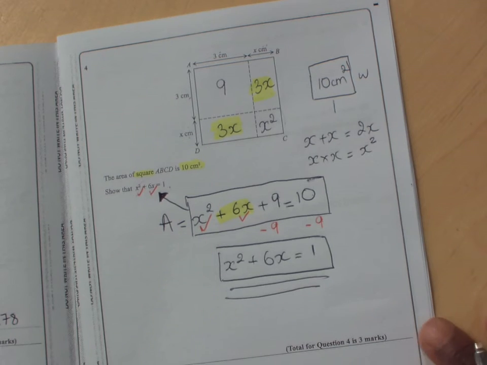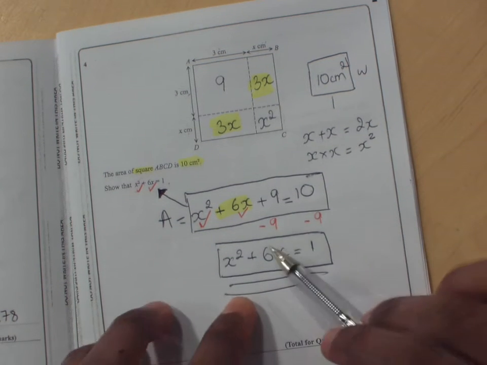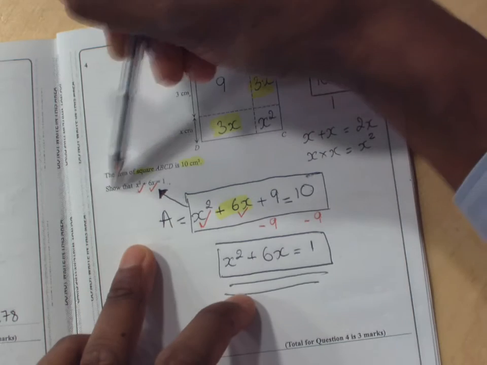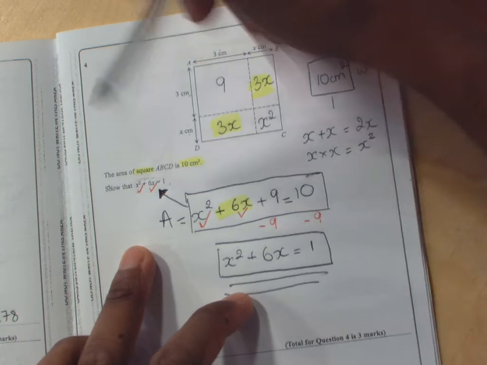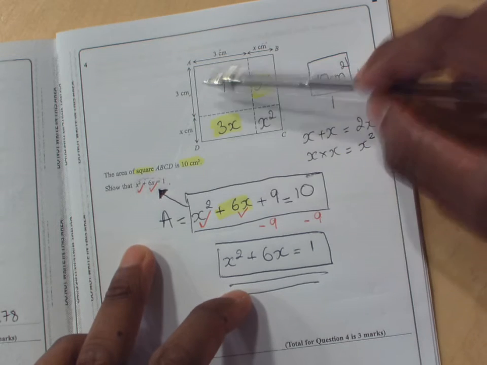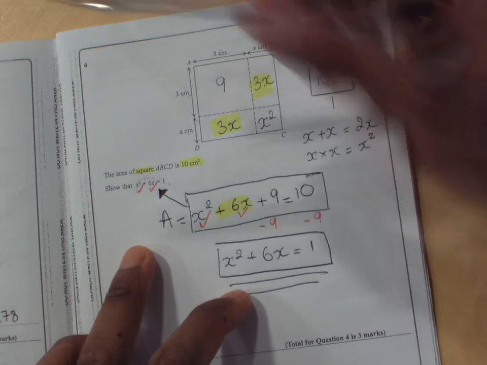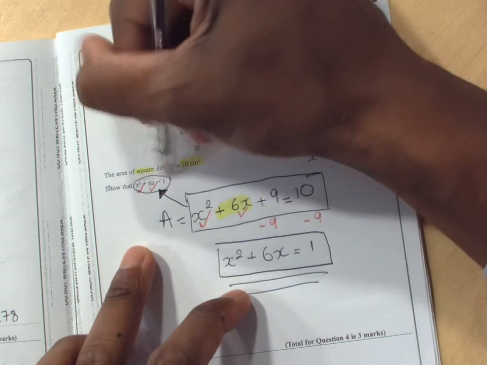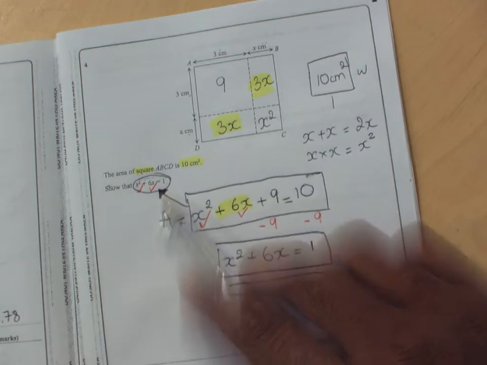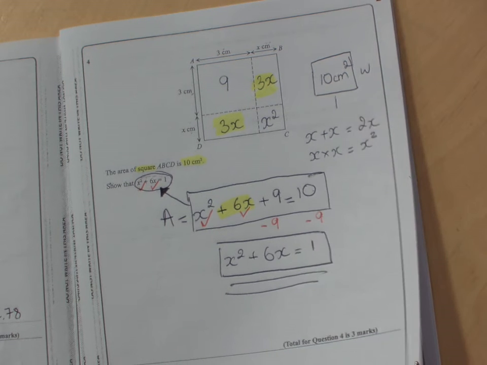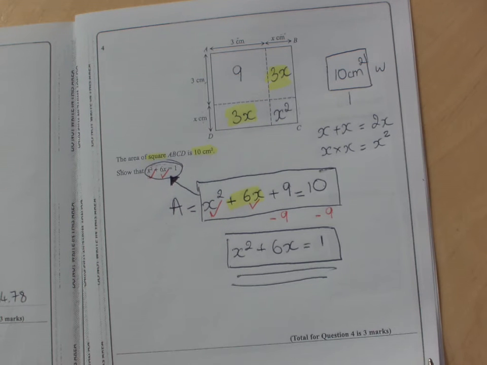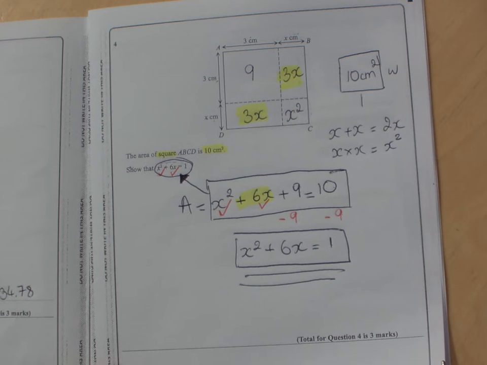Now, what's important to understand is that when you're given a question that says show that, you can't use this. But what you need to think about doing is getting to a stage where you can get to that point here. Right, so I'm going to go over to the next question. So let's turn over to question 5.